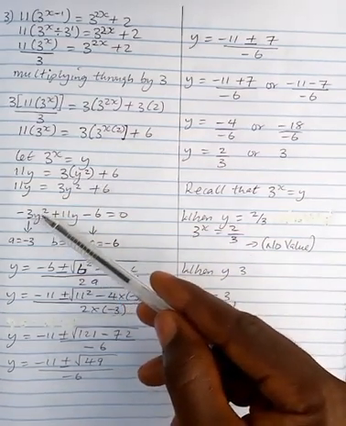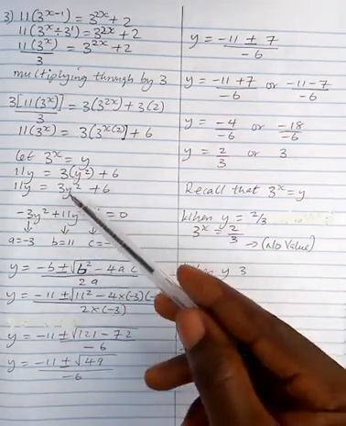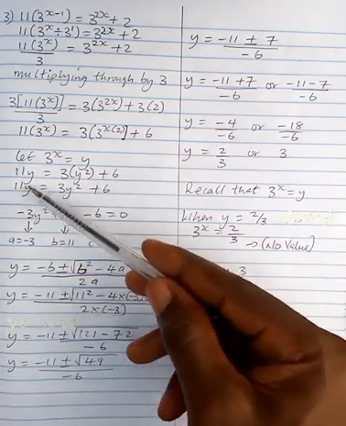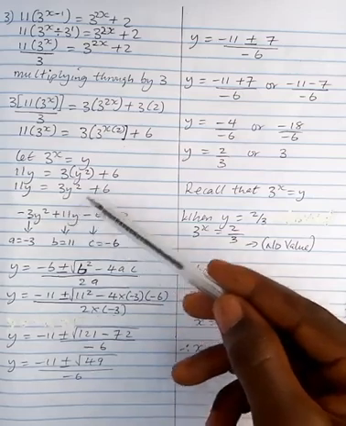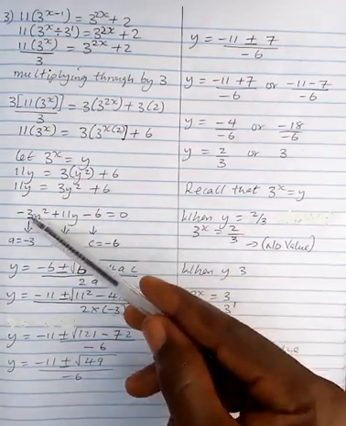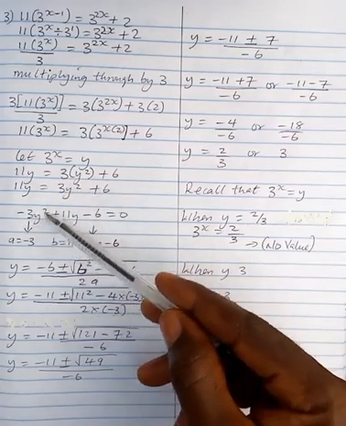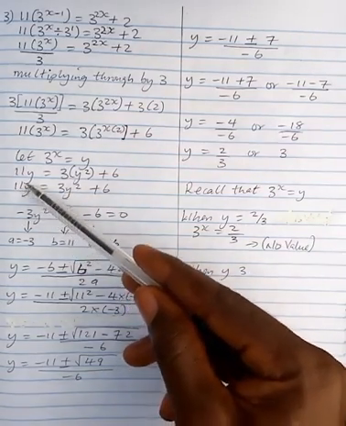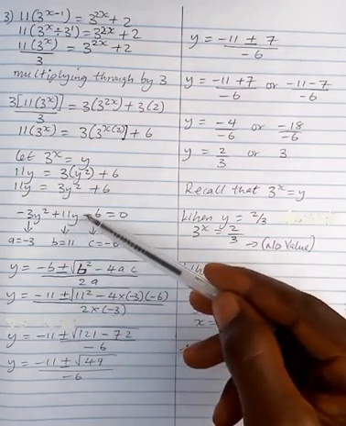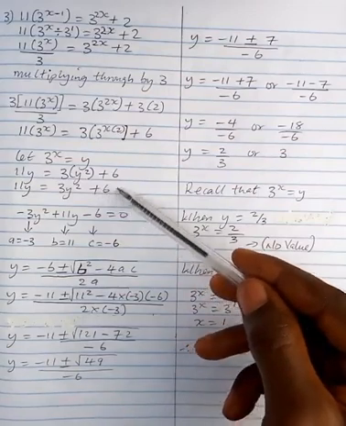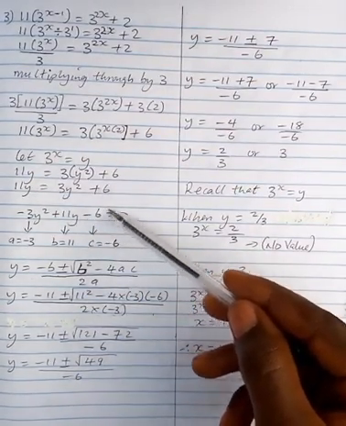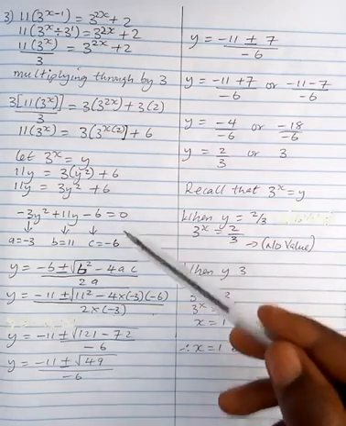Now, minus 3y raised to the power 2. Of course, I have to arrange this. The 3y squared should come first, the one that has a square, followed by the one that doesn't have a square but a variable, and then the third will be a constant value equal to 0. Now, 3y squared crossing the equality sign becomes minus 3y squared. This 11y is still on the left hand side of the equation, so it maintains its sign, plus 11y. Now, plus 6 will cross the equality sign to become minus 6, equated to 0, since there's nothing more here.